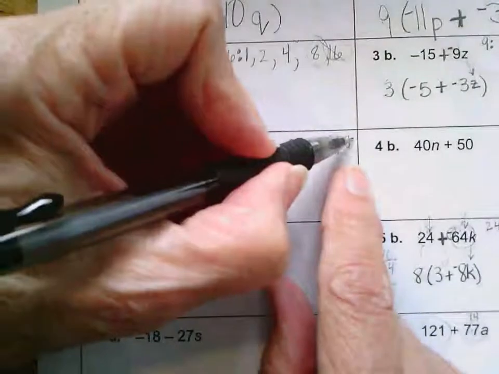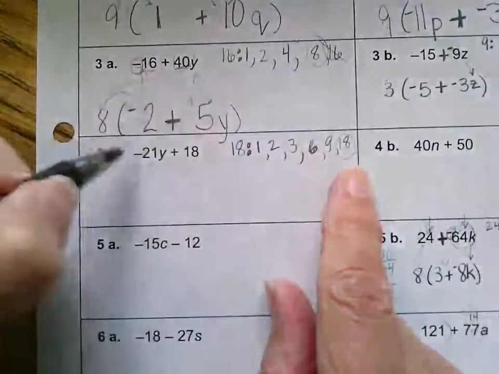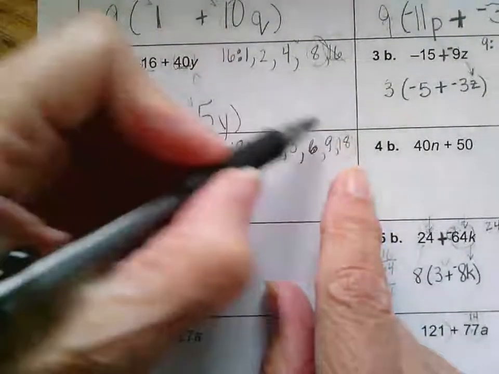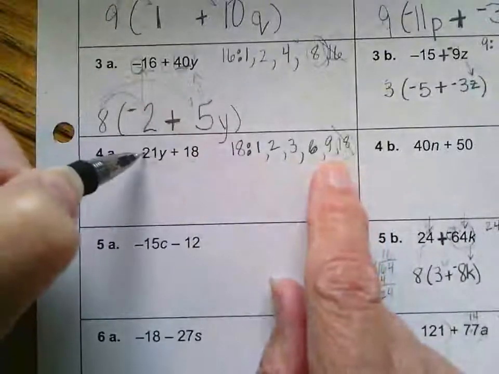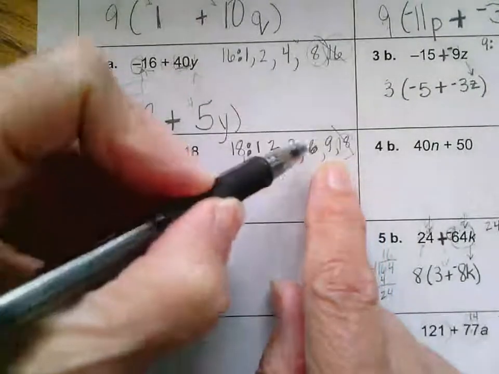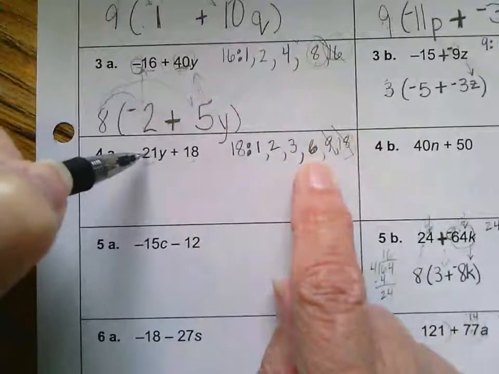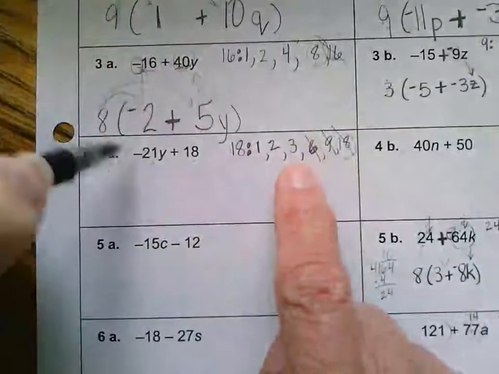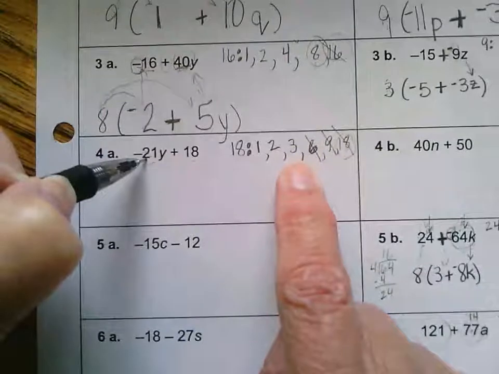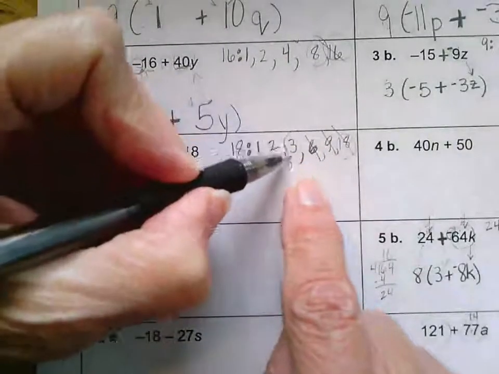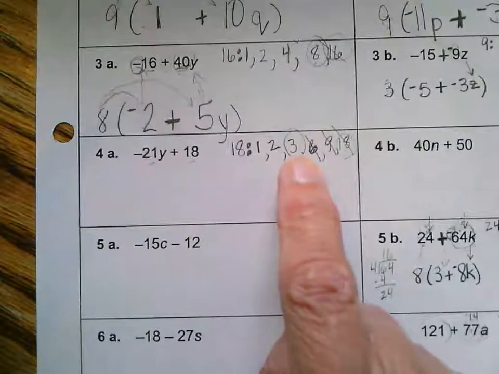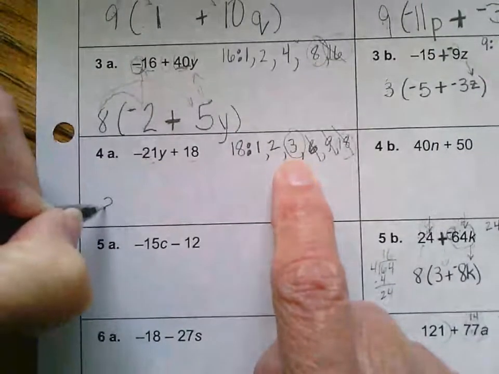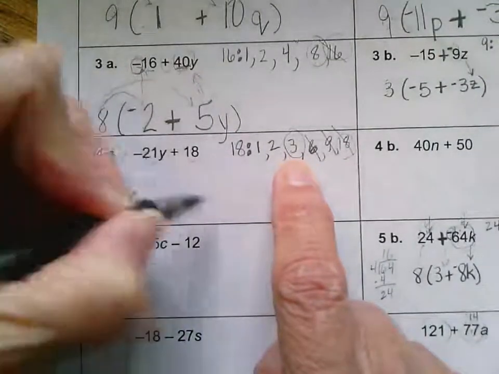So I'm going to start with 18. Is 18 a factor of 21? No. Is 9 a factor of 21? No. Is 6 a factor of 21? No. Is 3 a factor of 21? Yes. 7 times 3 gives me 21. So my greatest common factor in this case is 3.